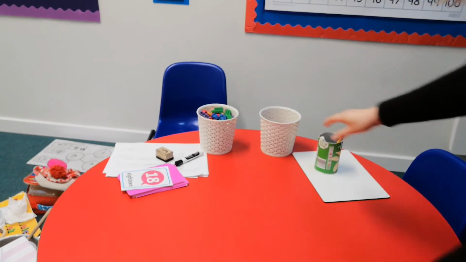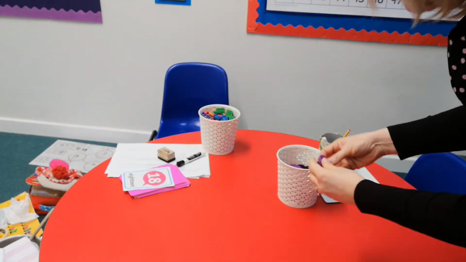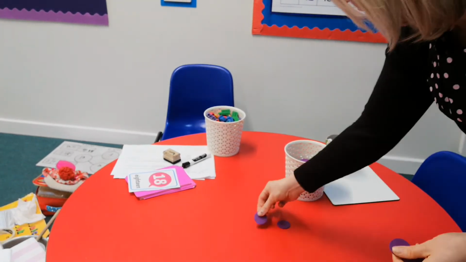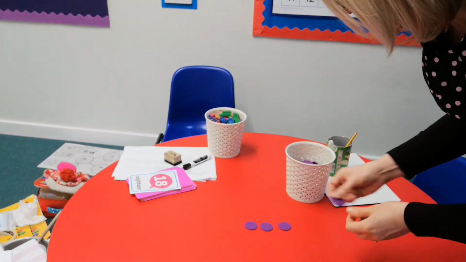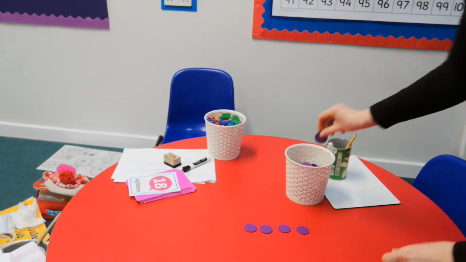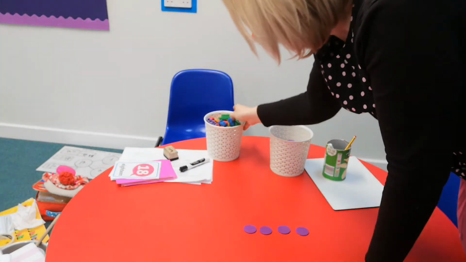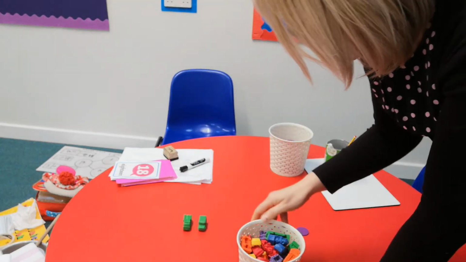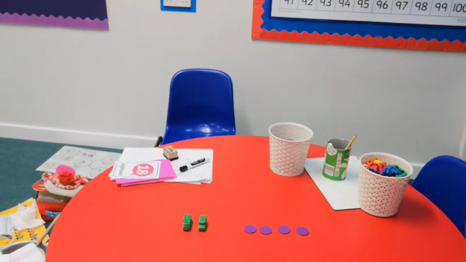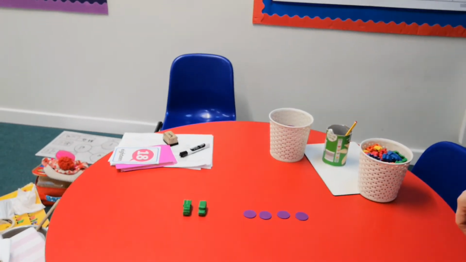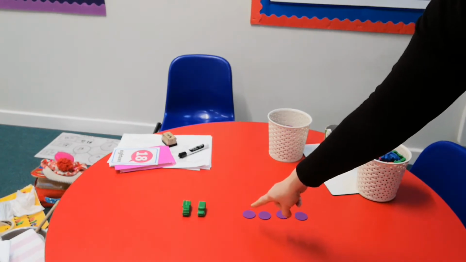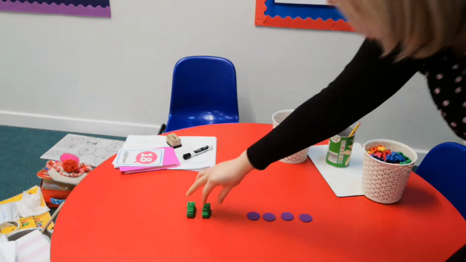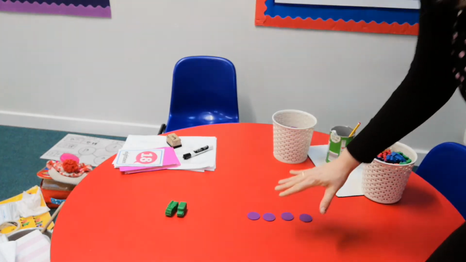Okay, so I am going to put on this side, let's go further back, we've got my purple counters here. There are my purple counters. And on this side, I'm going to put my coloured transport. There we go. And there we are. Right, so you can clearly see that I've got my purple counters here on this side and my coloured transport. It all happens to be green at the moment, okay? So these are clearly on this side and these are on this side.